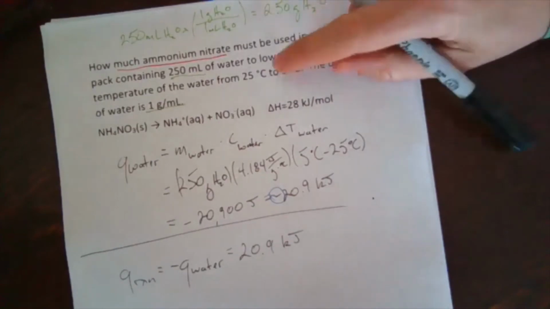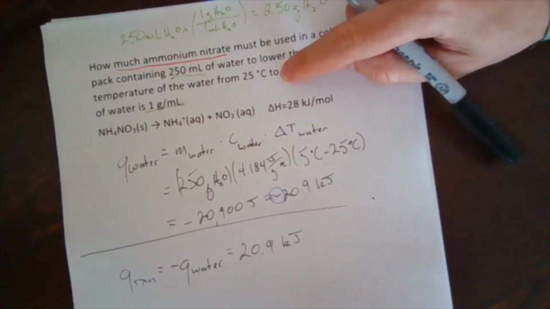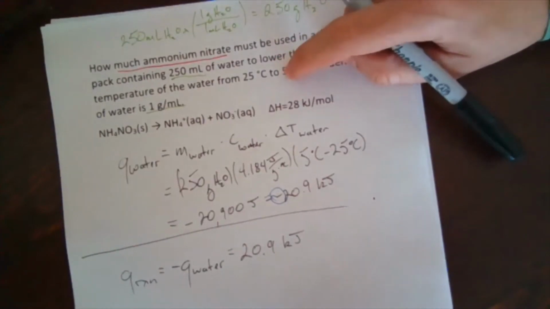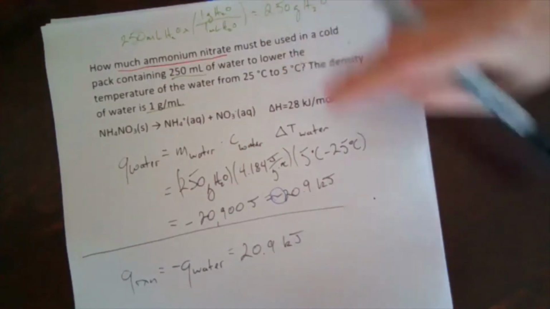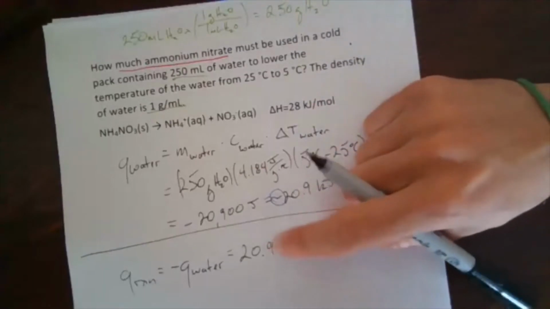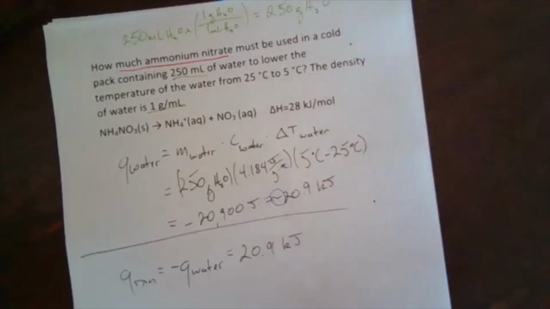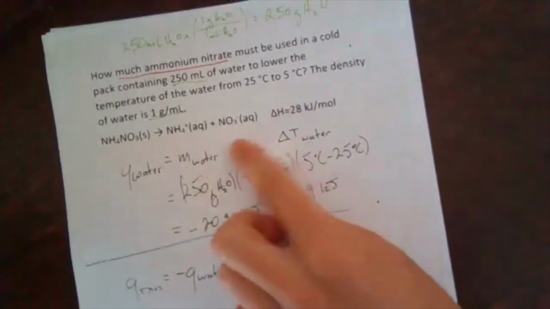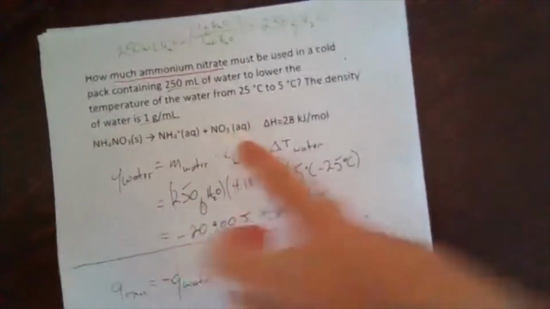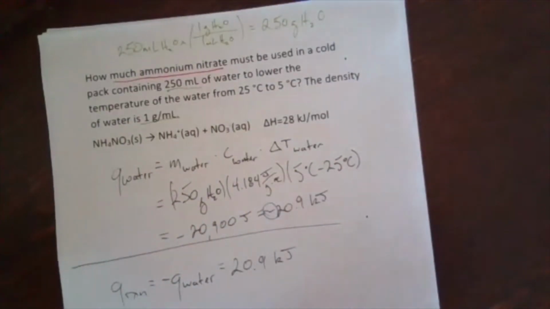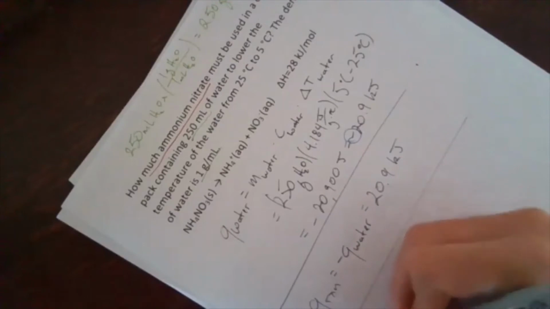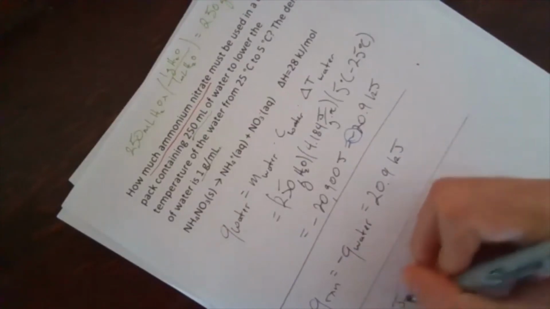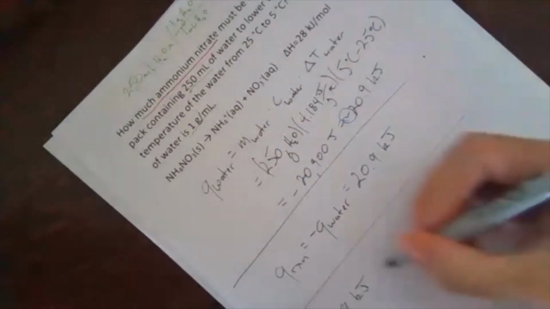So our target for how much heat to pull out of the water is really kind of the product specification, what we need, what we want our cold pack to accomplish. And so that tells us how much heat needs to come out of the water, which means we need to design this process. We need to set this process up to take out that much heat. Okay? And so what that would mean is then we need 20.9 kilojoules. That's how much we need to come out of the reaction.